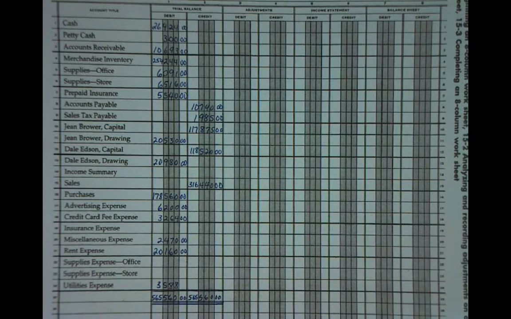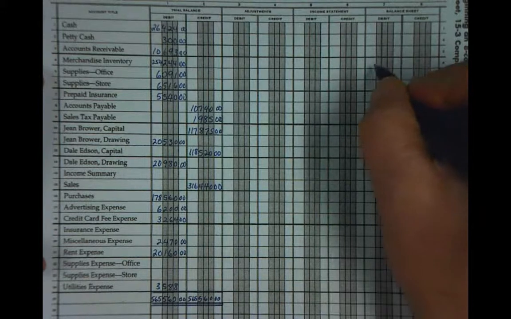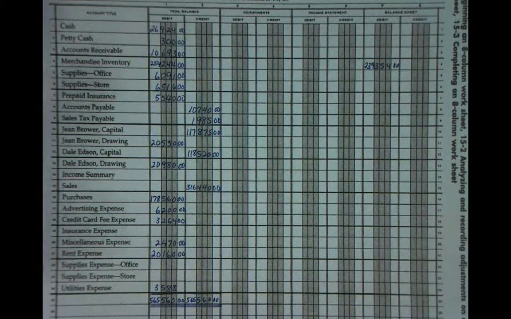We will come to that at the end of the school year and determine how to value your inventory, but one way or another they come up with a value, and we are given a value of $239,354. That is the value as of December 31st. So we put that amount over in this spot: $239,354. That is the ending inventory as of December 31st.